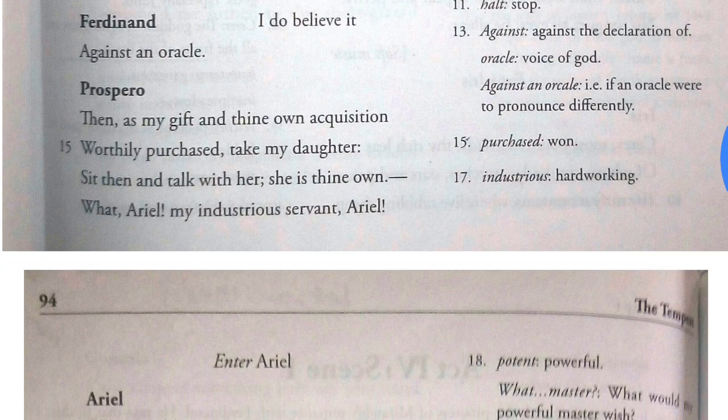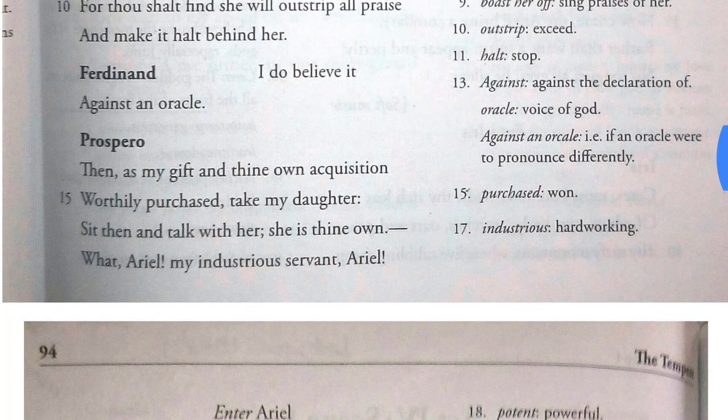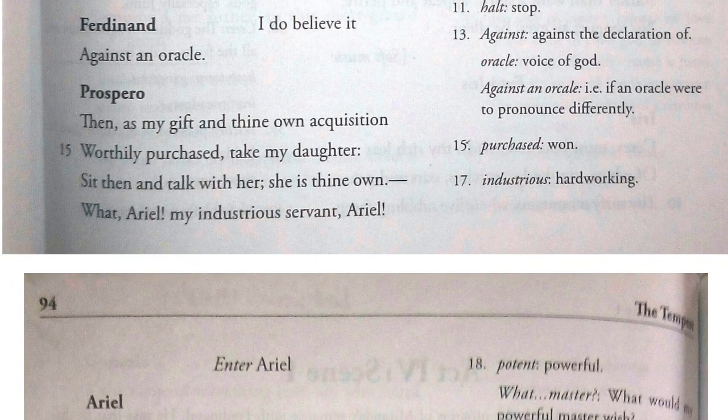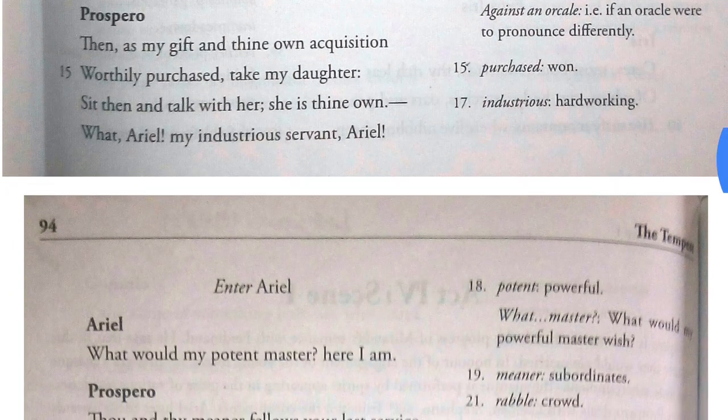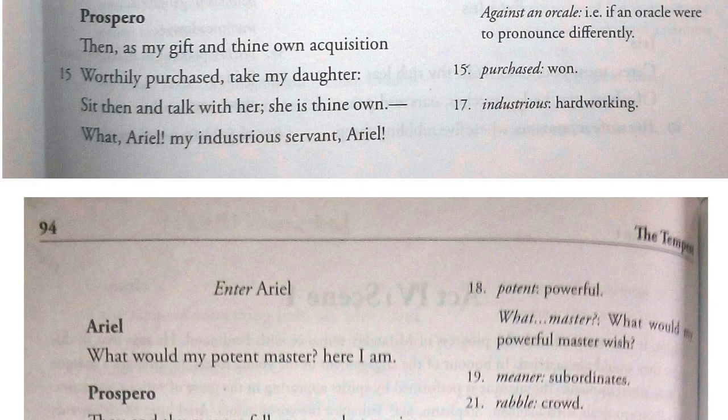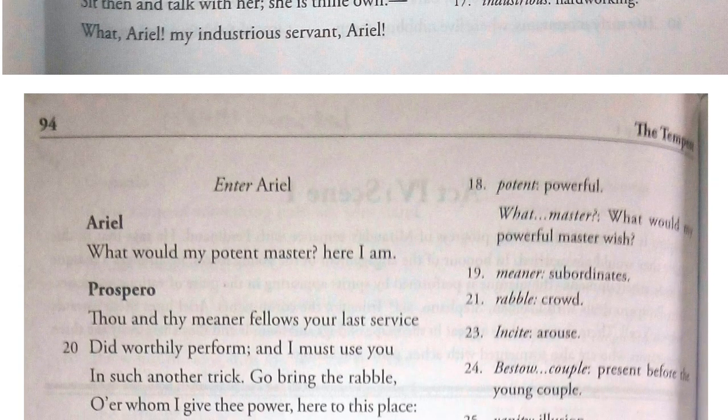Ferdinand says, I do believe it against an oracle. I fully believe what you are saying. Even if it is the voice of God telling me not to believe, I would still believe it. Of course, Ferdinand will believe, because Ferdinand is in love with Miranda, and the two of them have already taken time to understand each other, and so Ferdinand has no problem in believing it. Now, Prospero says, then as my gift and thine own acquisition, worthily purchase, take my daughter. Sit then and talk with her. So you have worthily received her as a gift from me, and so now officially I allow you to be with her. So you can now sit down with her and you can talk with her. She is thine own. She is your own completely from now on.